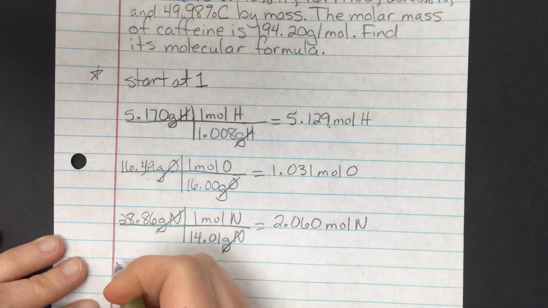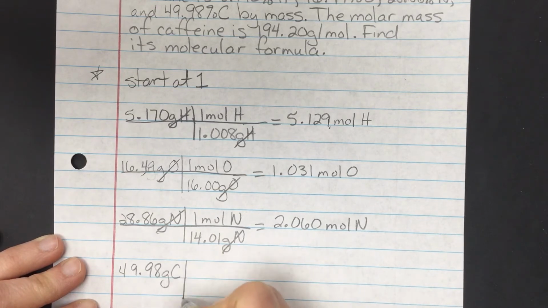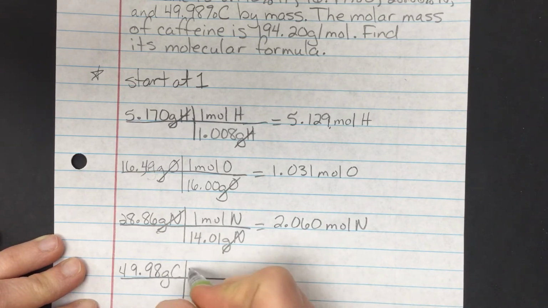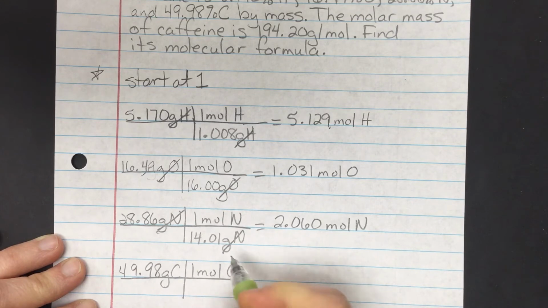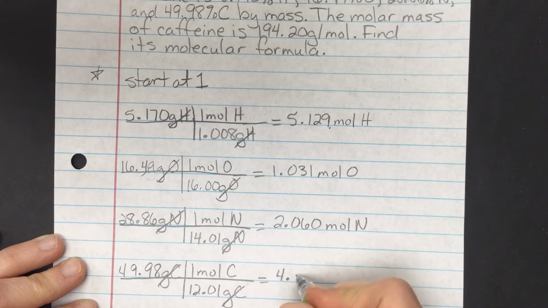For the carbon, I'm given 49.98 grams of carbon. I know that 1 mole of carbon is 12.01 grams of carbon. And so when I do the division, I get 4.120 moles of carbon.